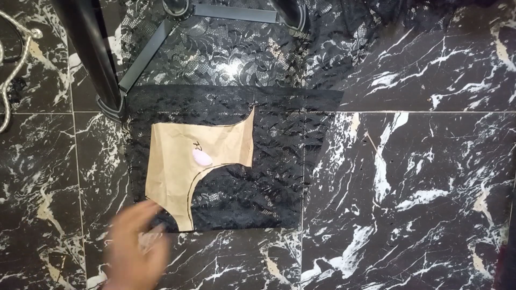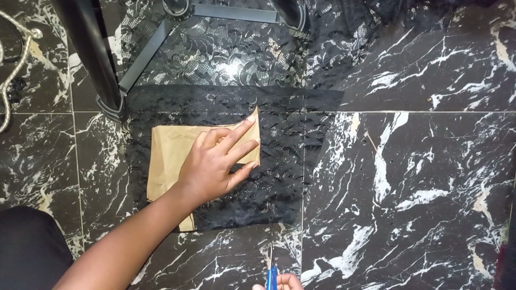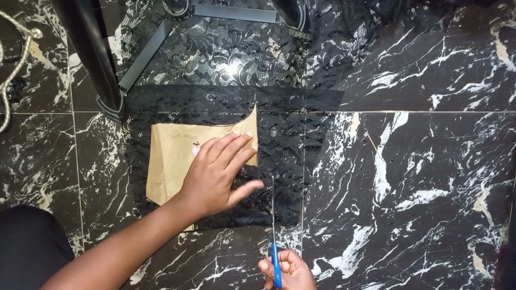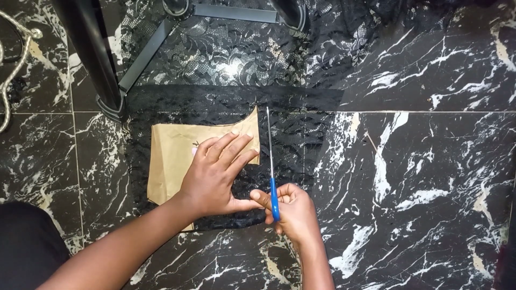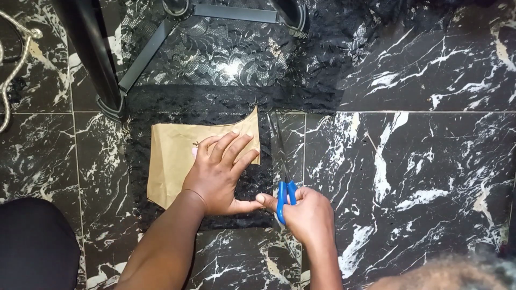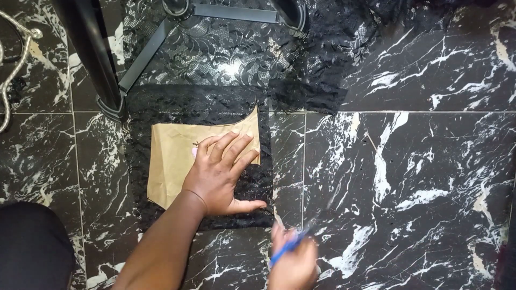So this is for my back too. For the bottom part of it, this area, I'm going to be adding about half an inch extra to it. Okay, the reason is because you're going to be joining it to our Ankara piece. I decided to add more than half an inch. Okay, so that's what I have here.